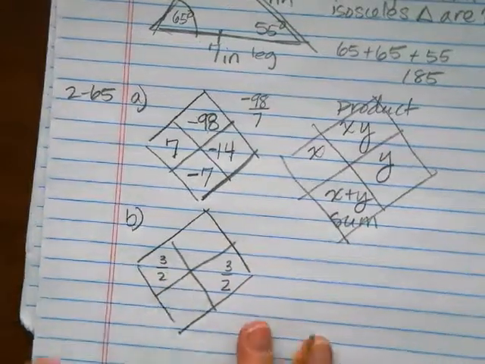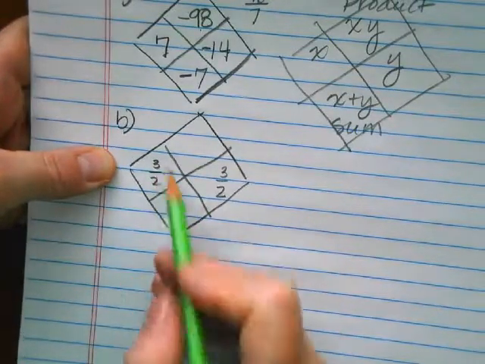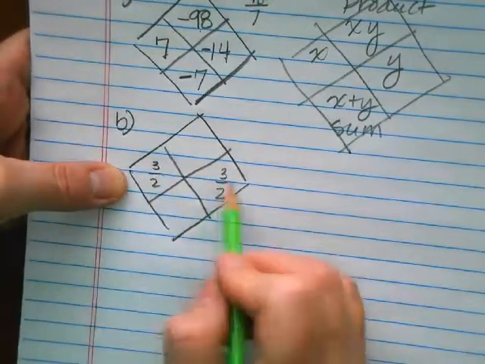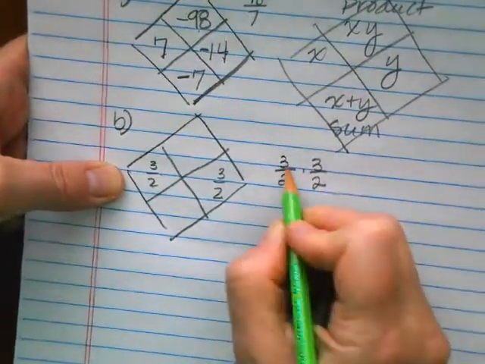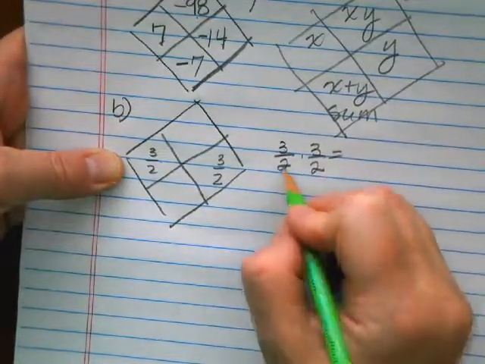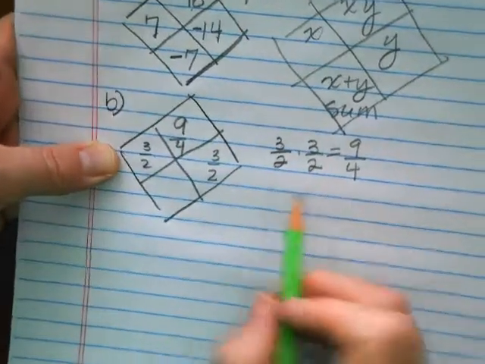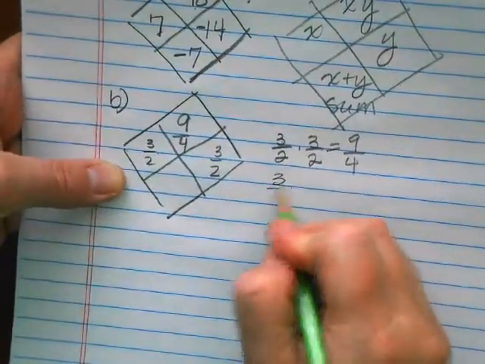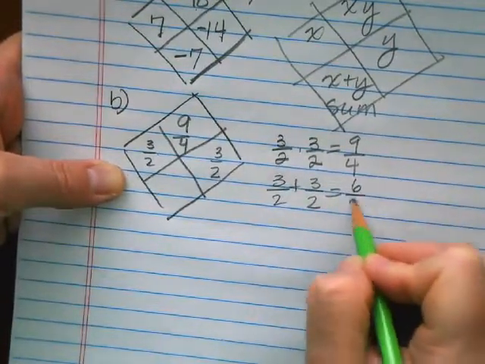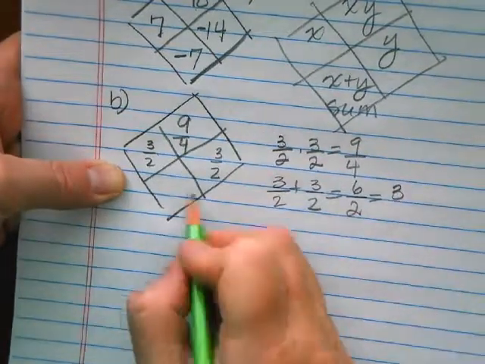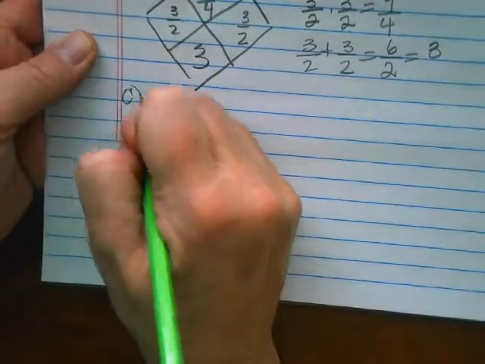Okay, now I know you may not love fractions, but these are not too difficult to work with. I'm just going to add and multiply 3 over 2 and 3 over 2. When I multiply fractions, I multiply numerator times numerator, denominator times denominator. So that gives me 9 over 4 for the product. And then when I add them, they have the same denominator, so I can just go ahead and add the numerators. That's going to be 6 over 2, and 6 divided by 2 is 3. All right, part C.